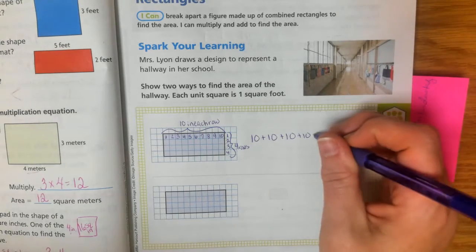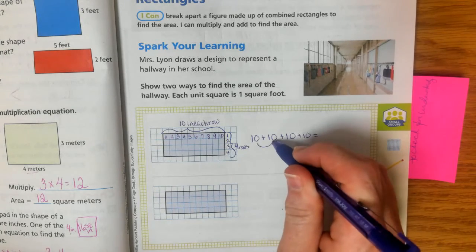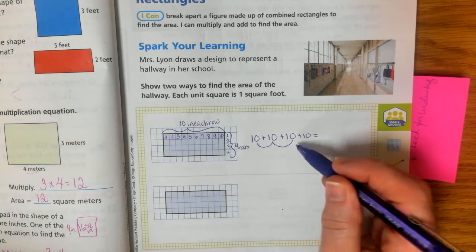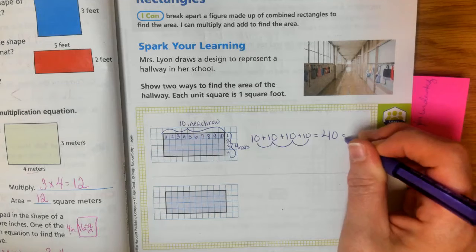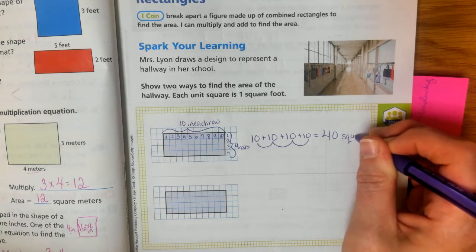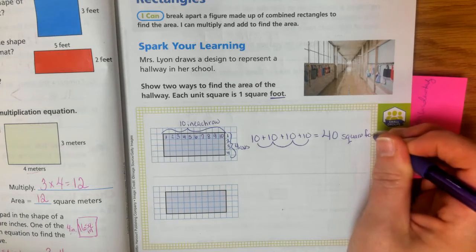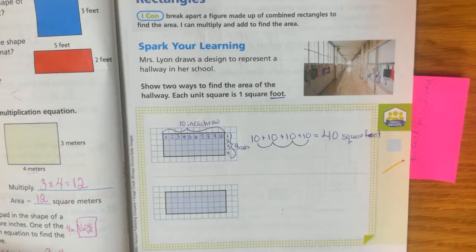So if I add 10 4 times, 10 plus 10 is 20. 20 plus 10 is 30. 30 plus 10 equals 40. So it would be 40 square feet, and our unit is feet, plural, because there's more than one.